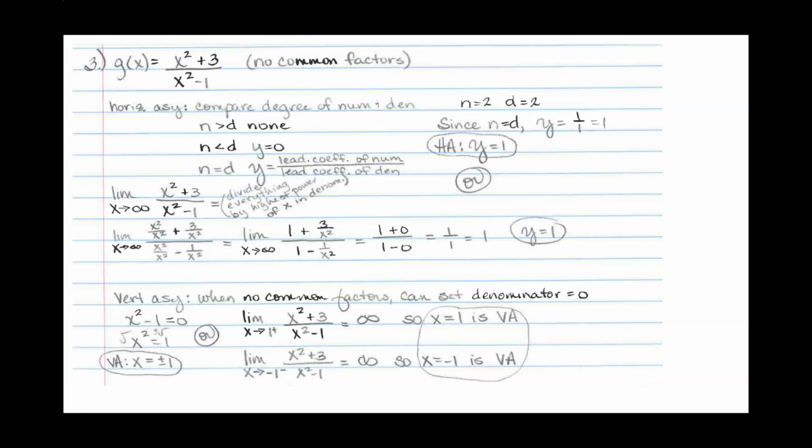So first, to find my horizontal asymptote, the way we did that in pre-cal was we compared the degree of the numerator and denominator. If the degree of the numerator was larger than the denominator, then we didn't have one. If the degree of the numerator was smaller than the degree of the denominator, it was automatically y equals 0. And if the degree of the numerator equaled the degree of the denominator, it was y equals the leading coefficient of the numerator over the leading coefficient of the denominator.